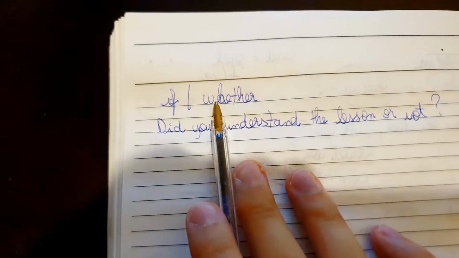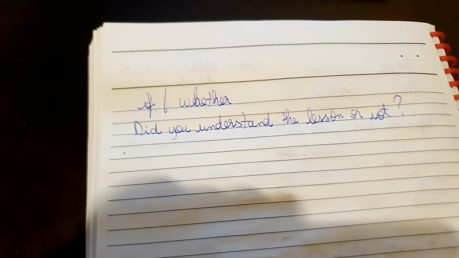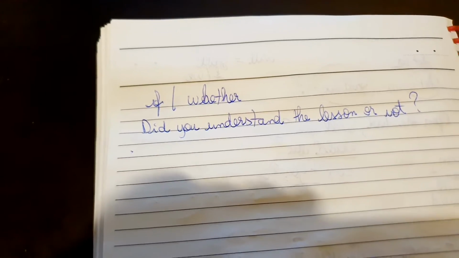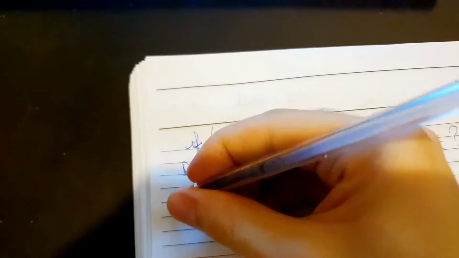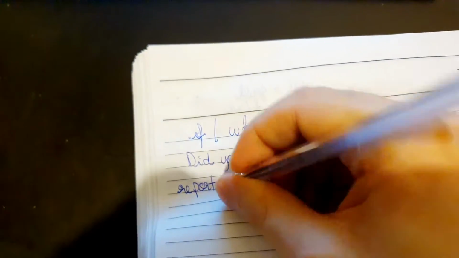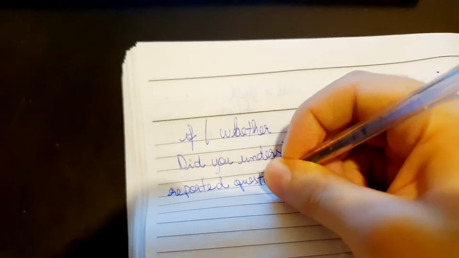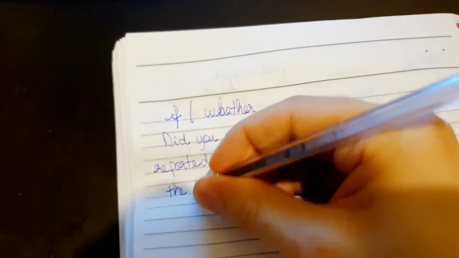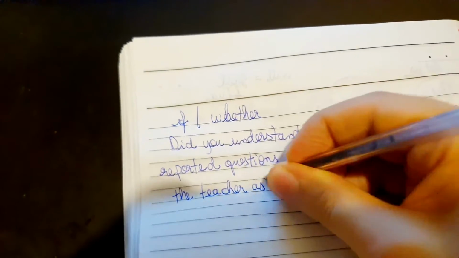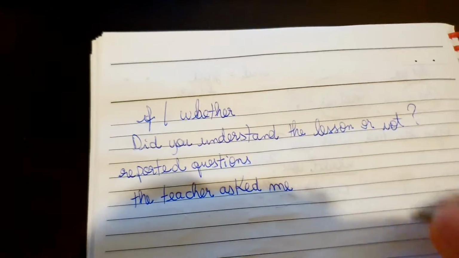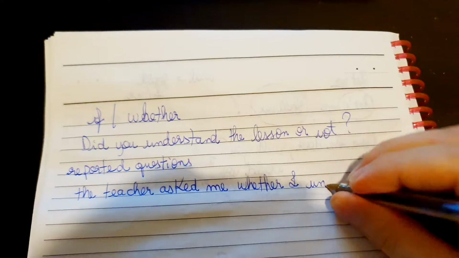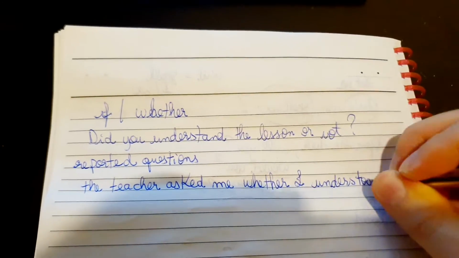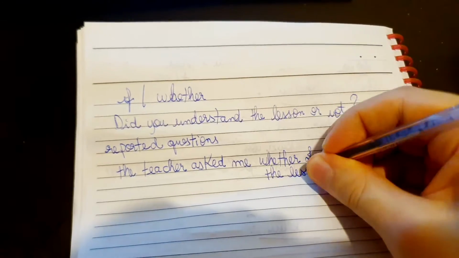So let's use whether. So it will be indirect speech, okay? We will start seeing the indirect speech. It's a reported question, okay? We say that these are reported questions. The teacher asked me whether I understood the lesson or not.